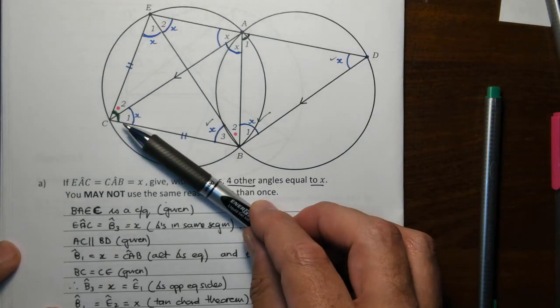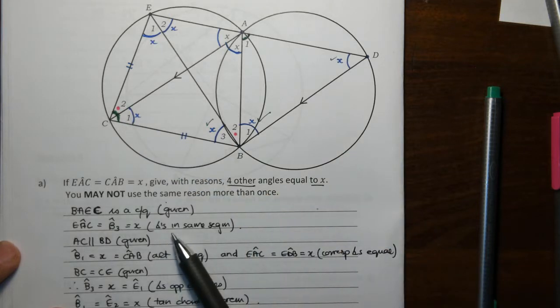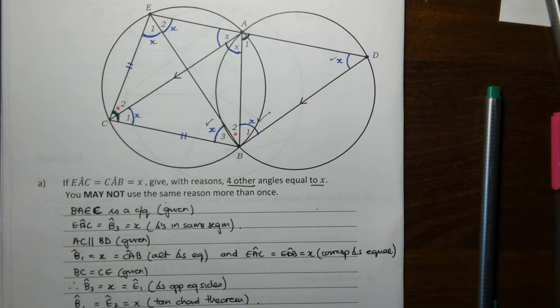If you wanted to use C1, you could then have argued that E2 is equal to C1, angles in the same segment, but we've already used it. So I think we've met the criteria that the question set.